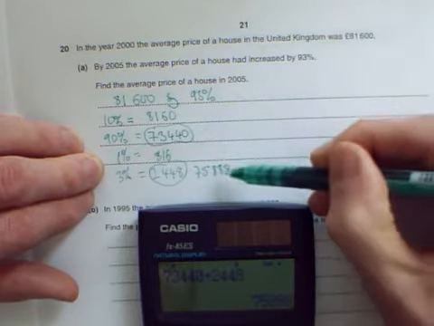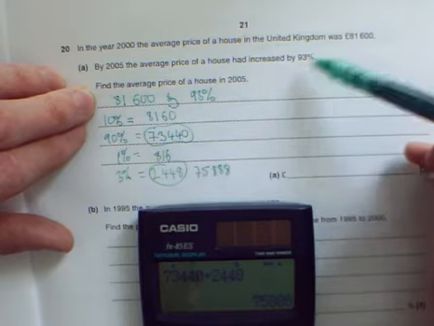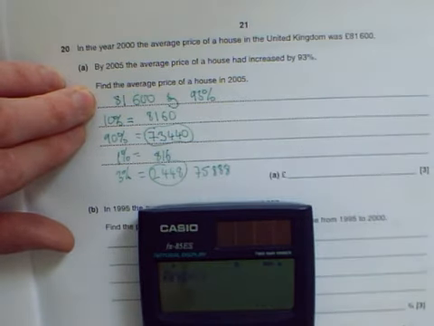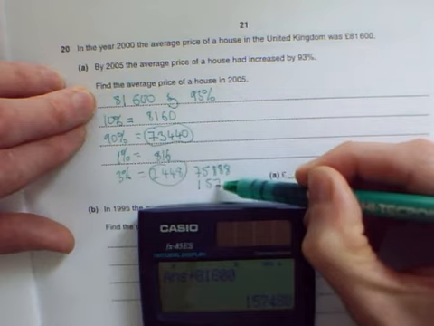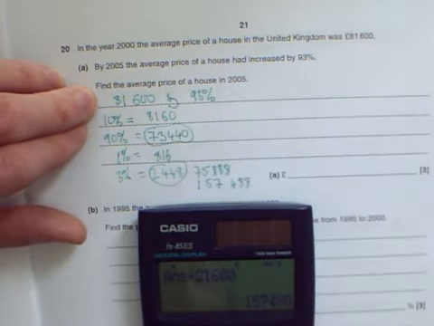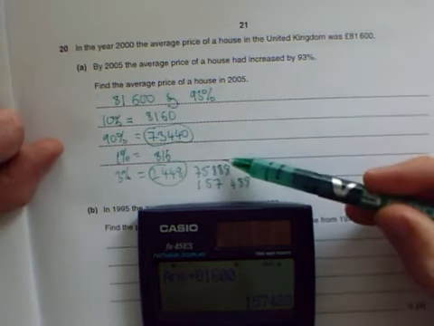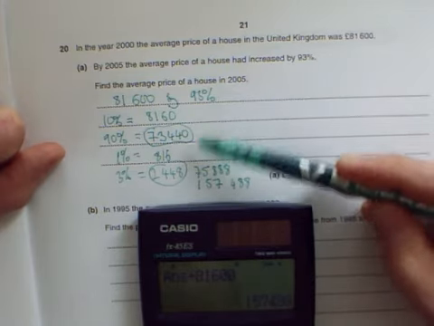So it's increased by that much, so I've got to add that on to the original amount of 81,600, and that gives me 157,488. Okay, that's what I think it is. That's not the way I would have tackled that question, but it's a way you may very well do it, so I've shown you that way.